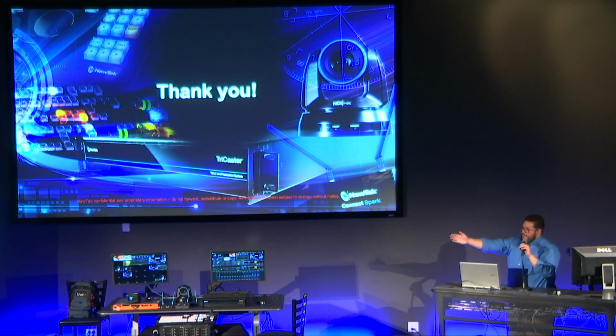We have a million different NDI products around. We have a VMC in the back, an IP series if you want to see that. We have Spark, we have PTZs. We have the new Spark Plus that a lot of people haven't seen, not in the wild. We can now talk about NDI 4.0.